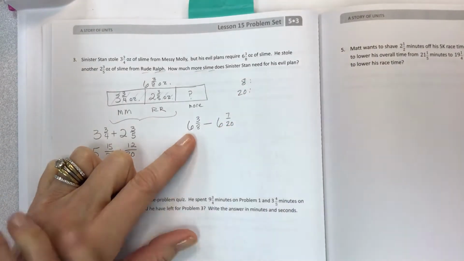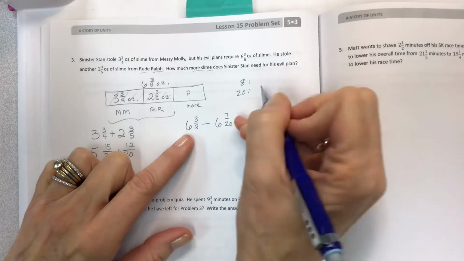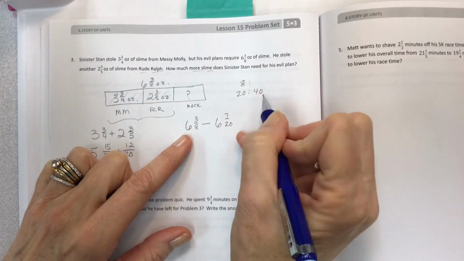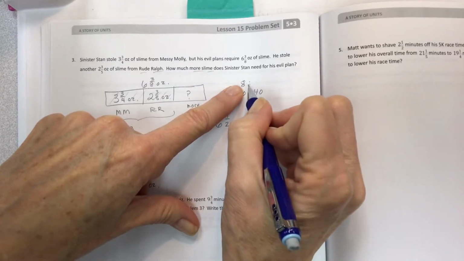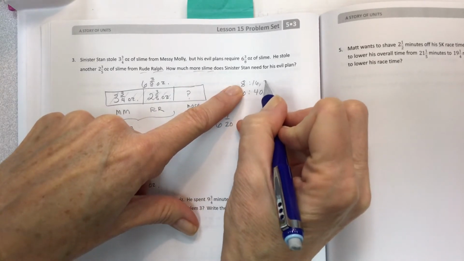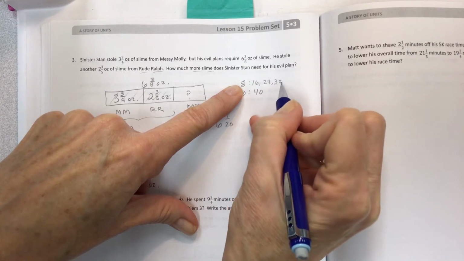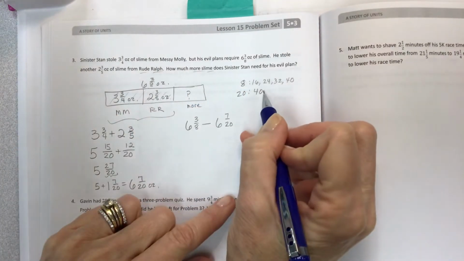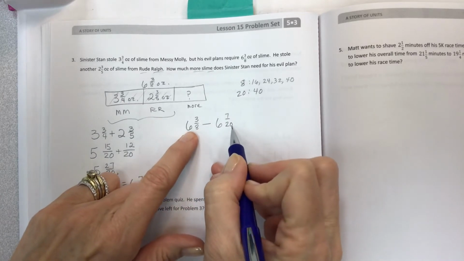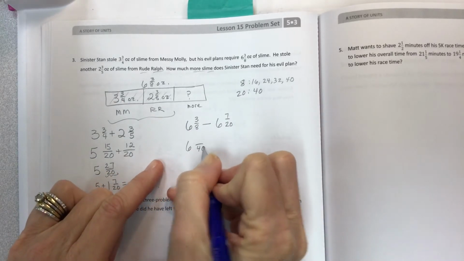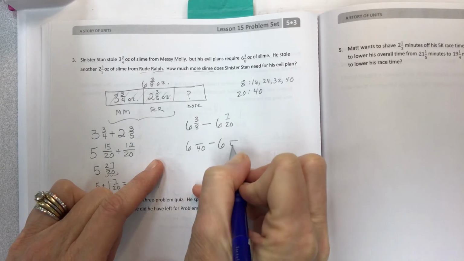Remember that the strategy for using the lowest common denominator is to line up your numbers and skip count. When you do that, you might notice that 40 is a multiple of 8. 16, 24, 32, 40. If you get all the way out there, you'll see that 40 is lower. I don't have to use 160. I can use 40 for both of these.